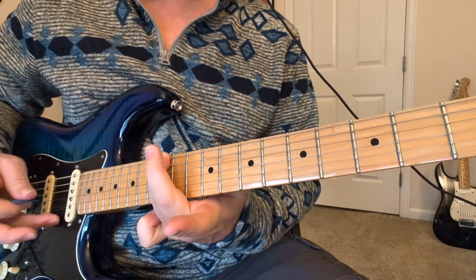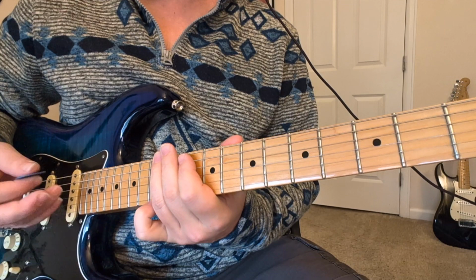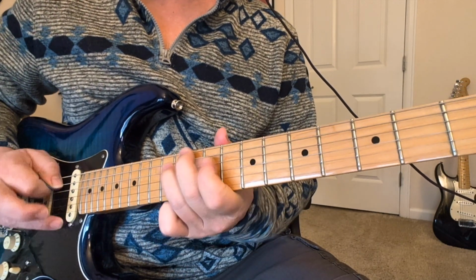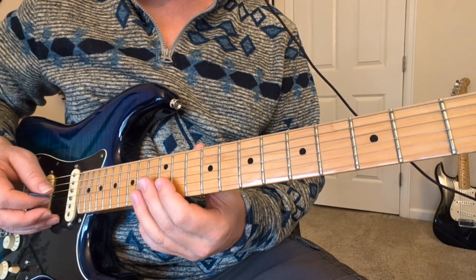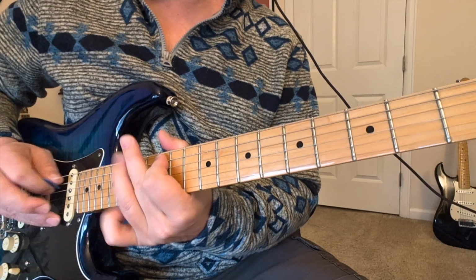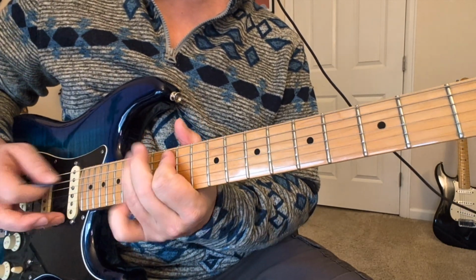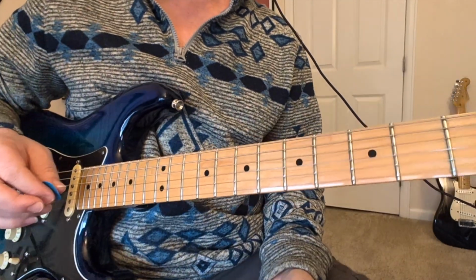So this is the E. So if I start on E, sounds like I'm in E minor pentatonic. But if I start on this G, sounds like I'm in G major pentatonic, right? Okay, so let's look at this other one up here. We got, but if we start it with a G, really sounds like we got that G major pentatonic going.